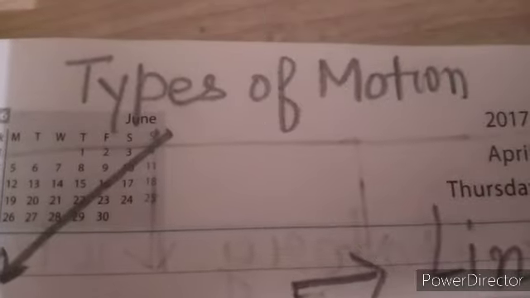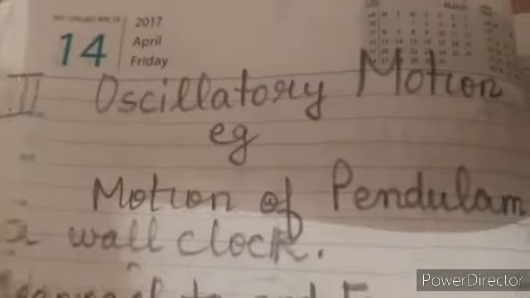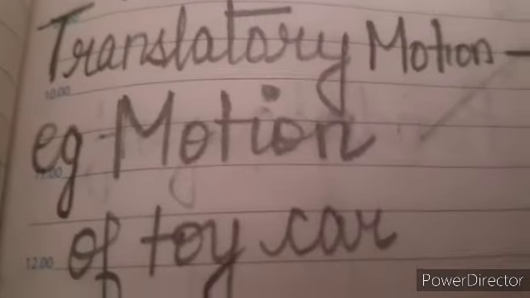Now come to types of motion. First is translatory motion. Second is circular motion. And the third one is oscillatory motion. Now come to the first type, translatory motion. What do you mean by translatory motion?